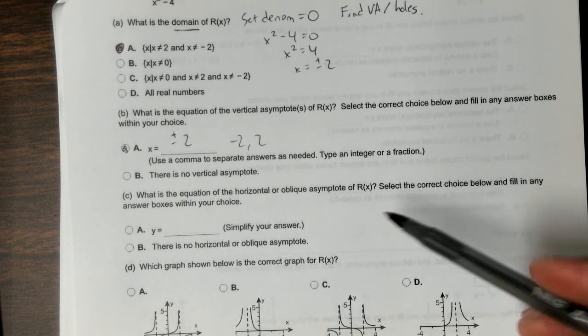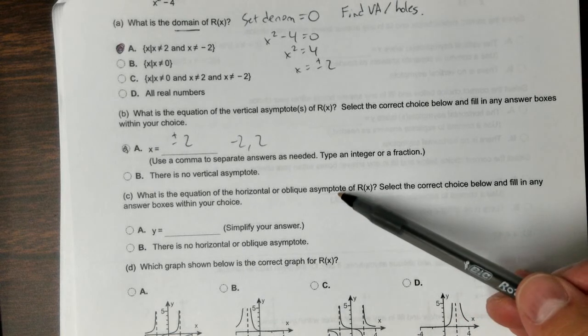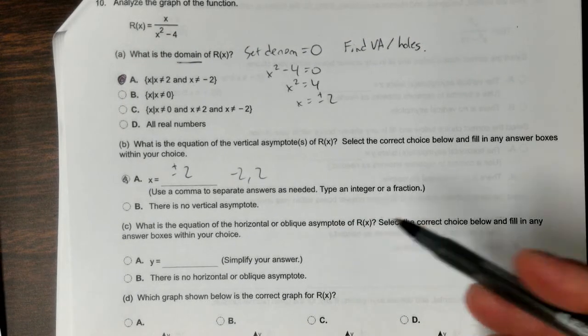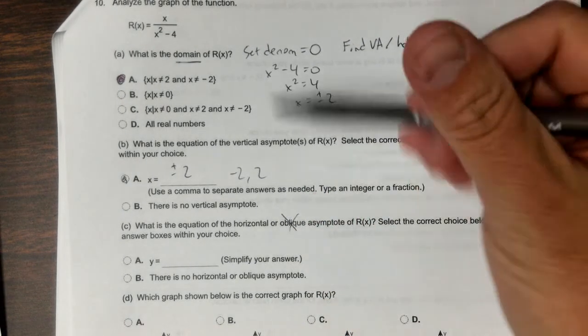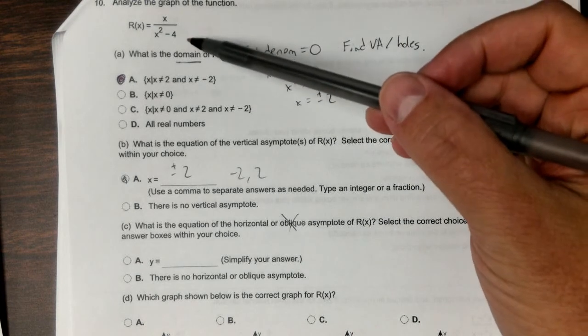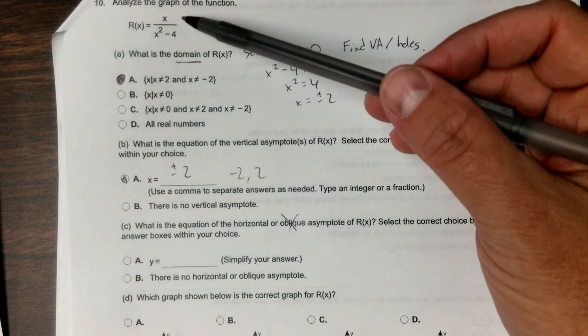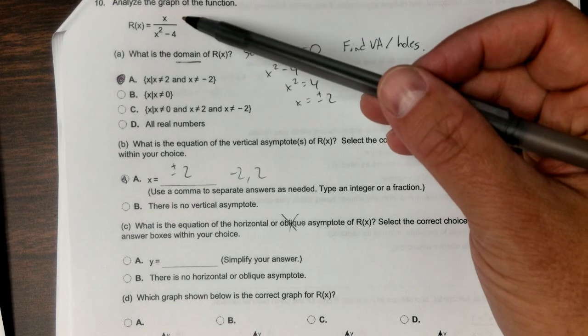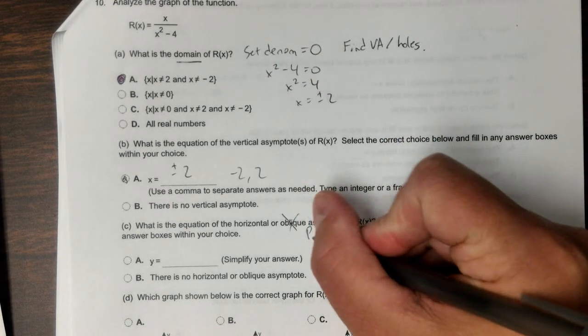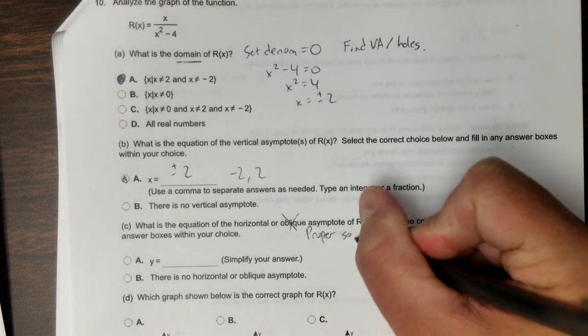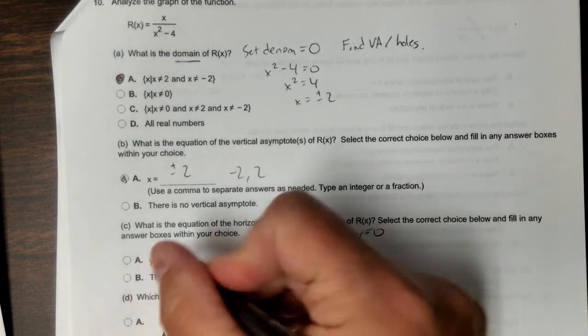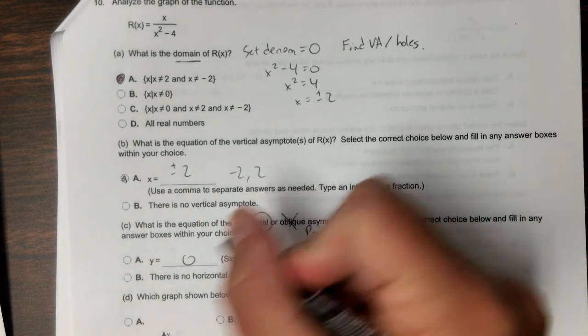Then the next part is about the horizontal or oblique. On this one, it would not have an oblique because the denominator's bigger. In fact, in this case, this would be proper. And so that'd be y equals 0 for your horizontal asymptote.